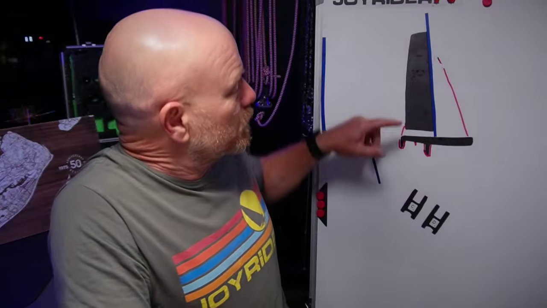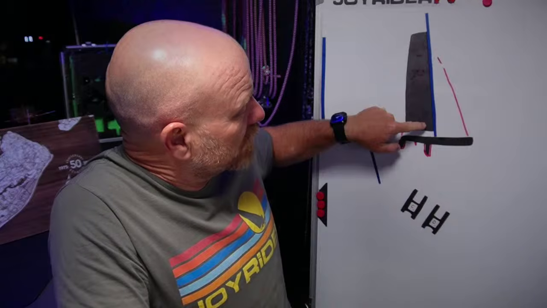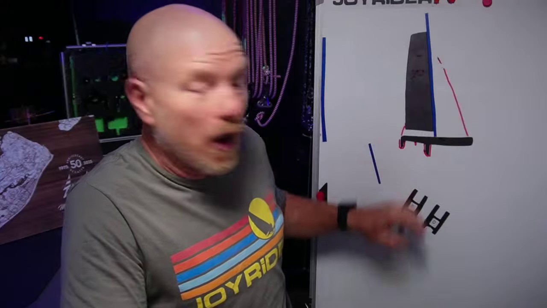But in a lighter wind, when we're definitely not trapezing, that is when we want to have the center of effort just level with the center of lateral resistance, or just slightly behind. Okay, so I think we're all good there on the mast rake.